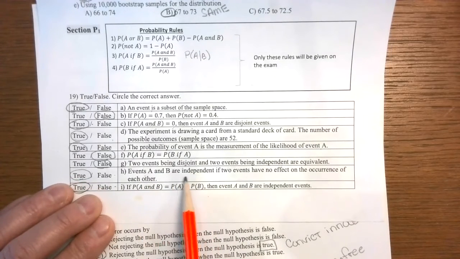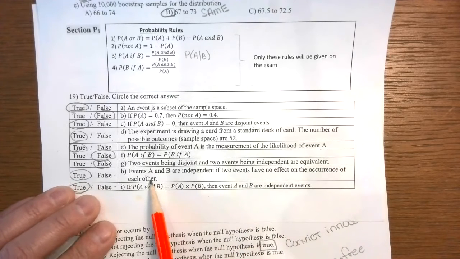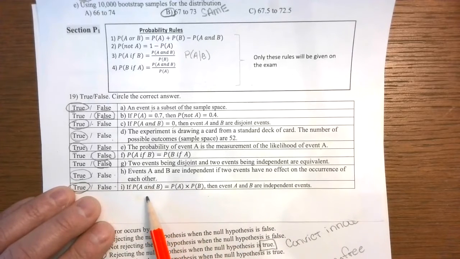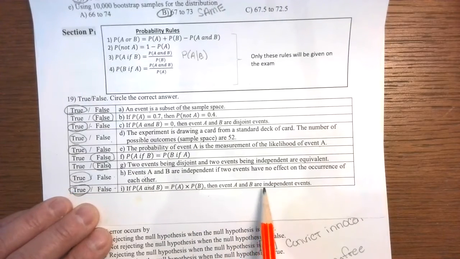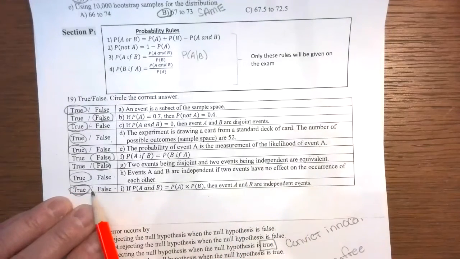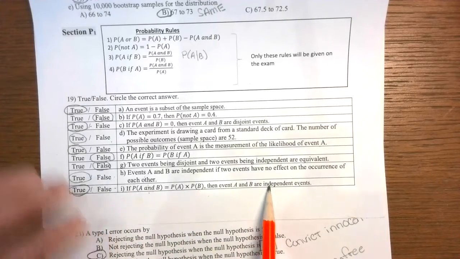Events A and B are independent if the two events have no effect on each other. That's what I've been stating over and over. That's true. And if P of A and B, the overlap, is equal to just the probability of A times the probability of B, then A and B are independent events. And that's true. If I take whatever the probability of A is and I multiply it by whatever the probability of B is, and it's exactly the same as saying A and B, that means this one didn't affect this one and this one didn't affect this one. So they are truly independent of each other.